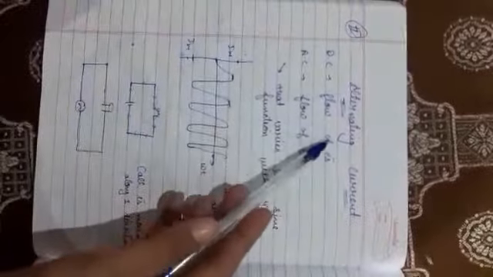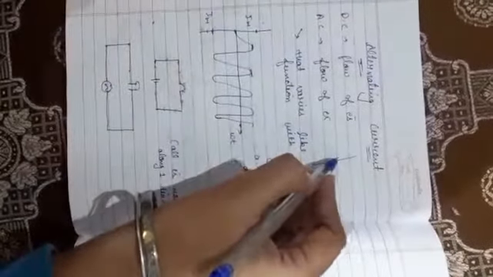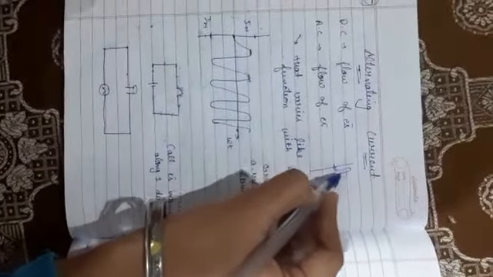We have two kinds of current, that is direct current and alternating current. In both currents there is a flow of electrons, that we know very well. But the difference is that in alternating current it varies like a sine function with time. If you have done a sine curve graph, you know it is like that.